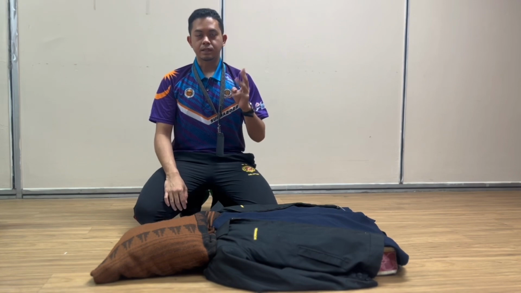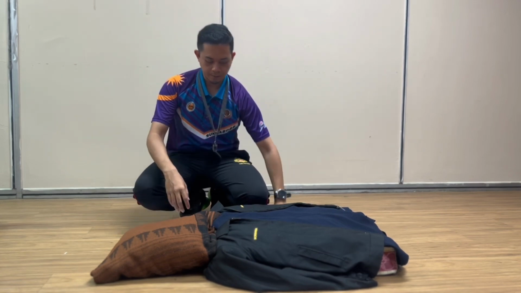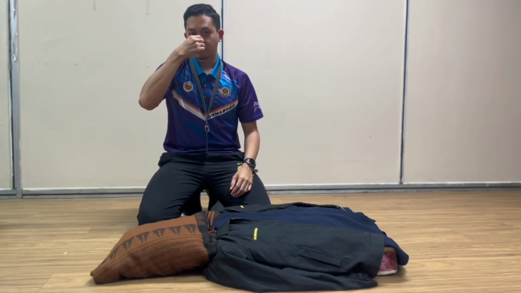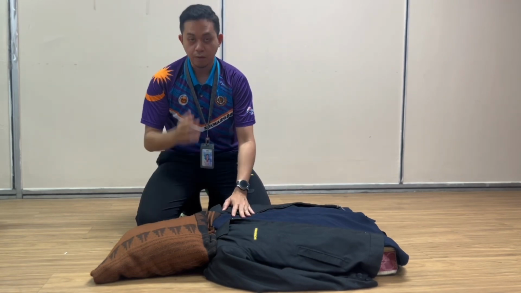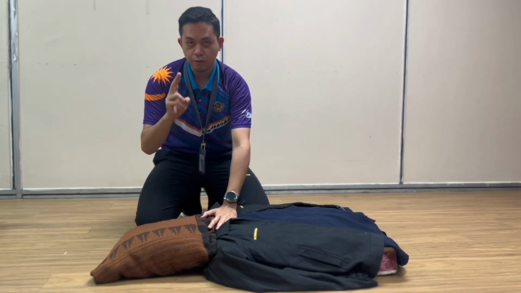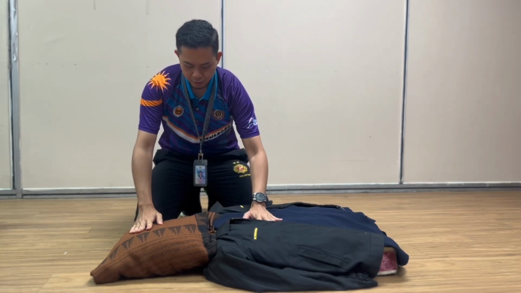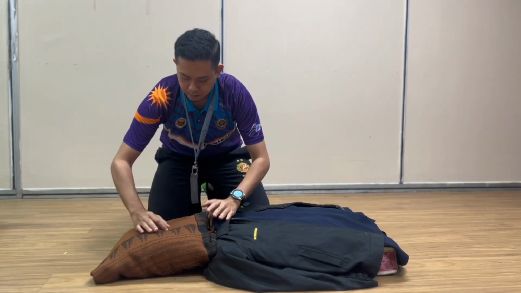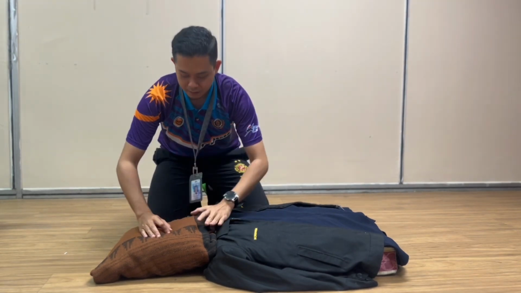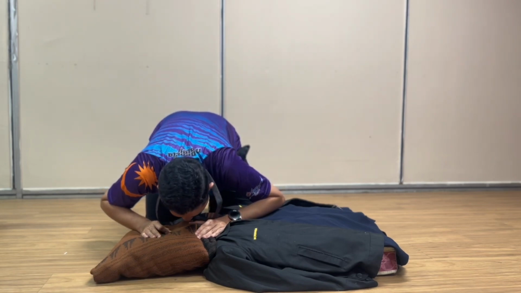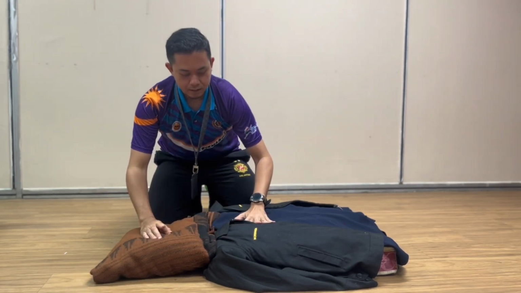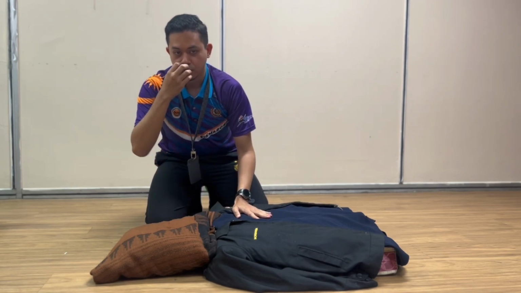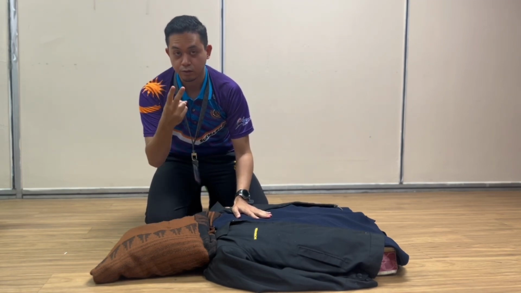The third step is to give breaths. If not breathing normally, pinch the nose and cover the mouth with yours. Give 2 full breaths. The person's chest will rise if you are giving enough air. For example, like this. And the victim's chest will rise. Then we give the 2 full breaths.